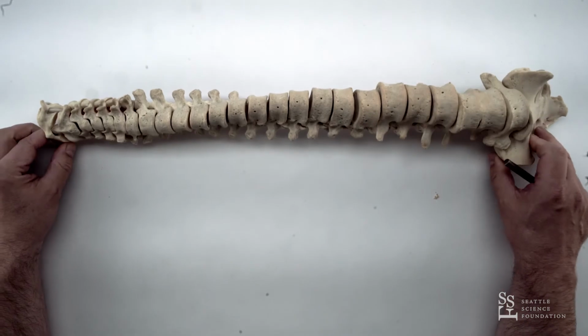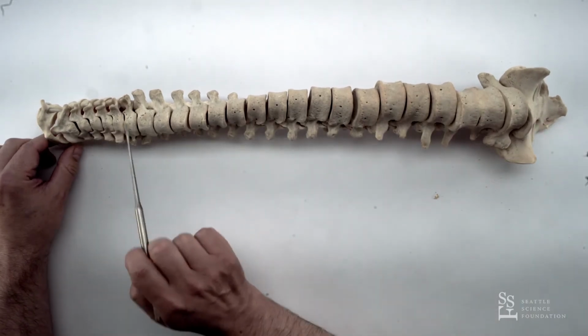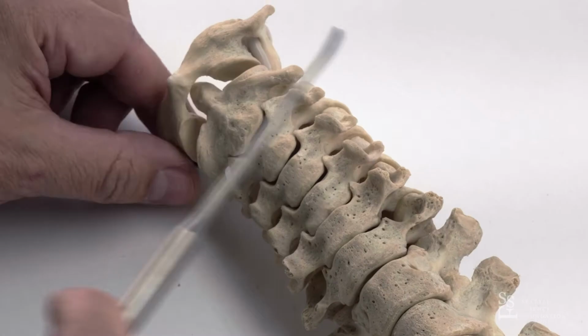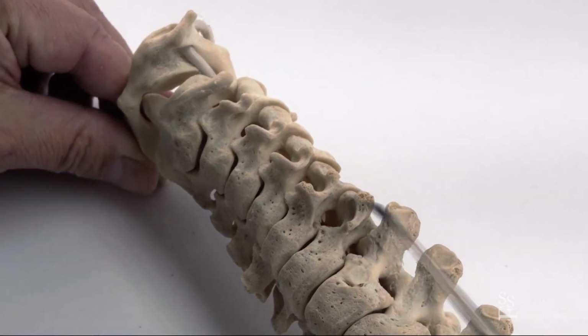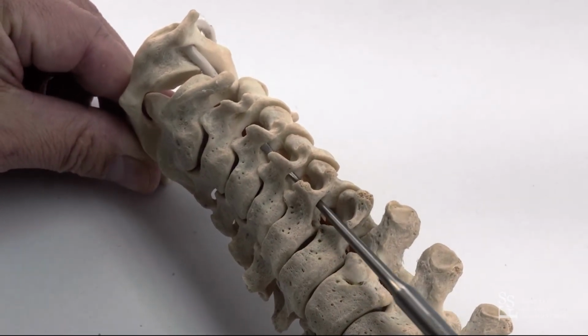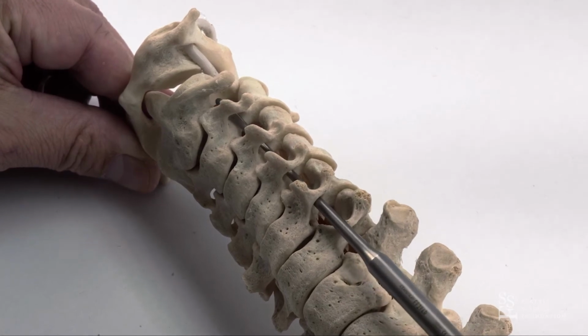So let's first look at some of the unique features of the cervical region. Number one is the transverse foramen that I've already mentioned as carrying primarily the major structure of the vertebral artery.